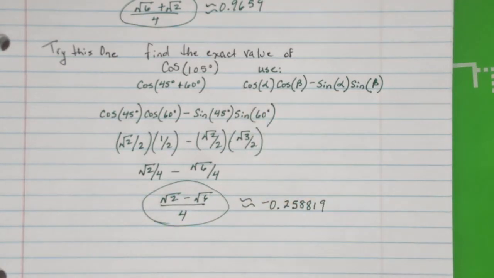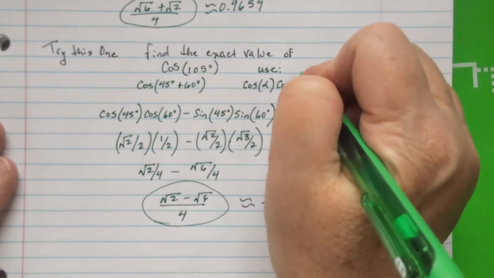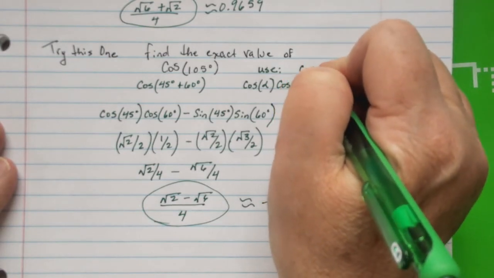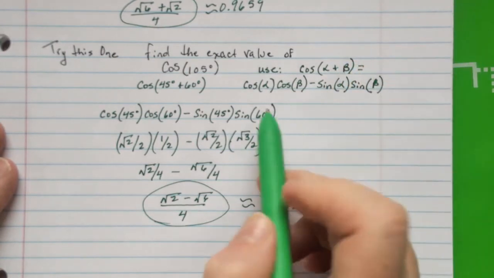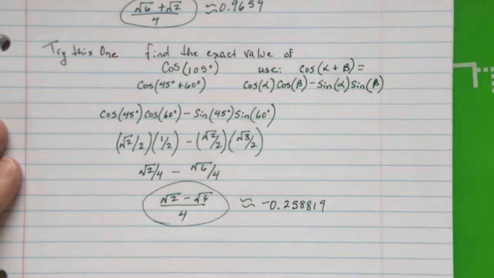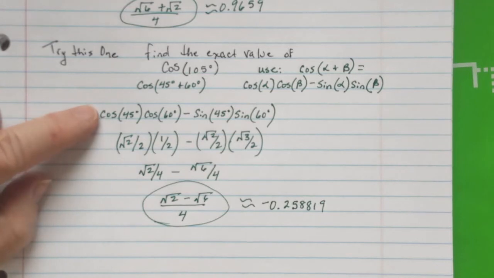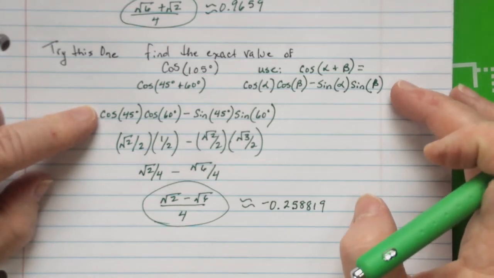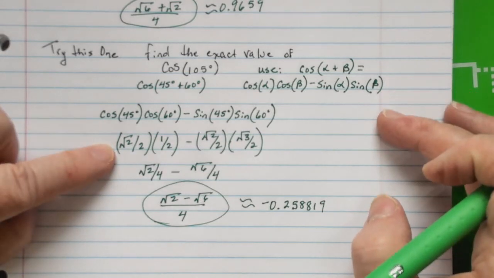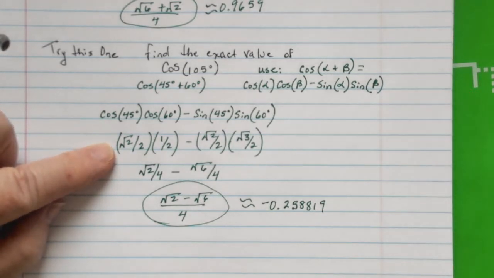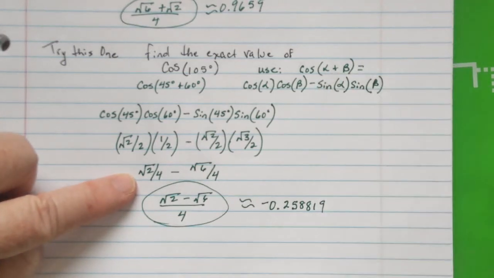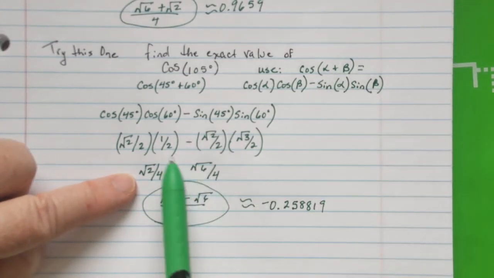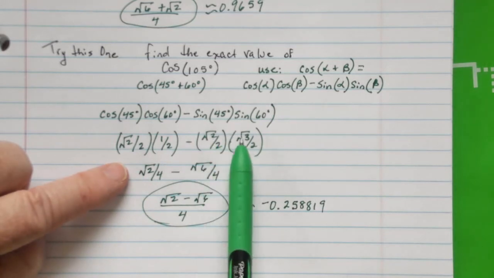So we are using the idea that cosine of alpha plus beta equals this right here. Plug in what you know, using the formula specifically off of your chart. Pull the values, simplify, be careful when you're multiplying the square roots.